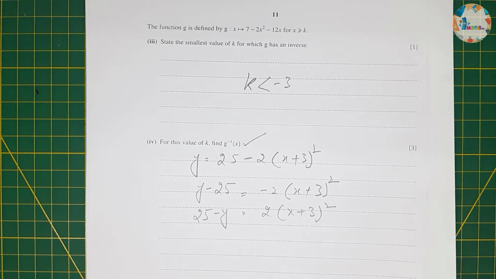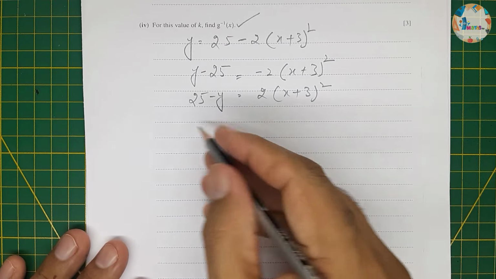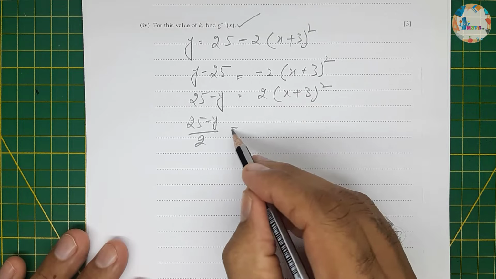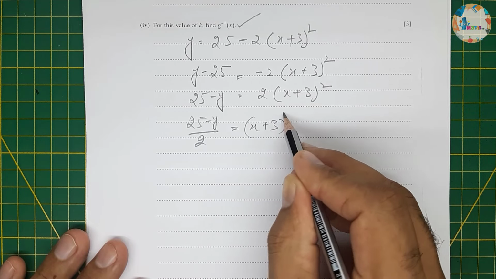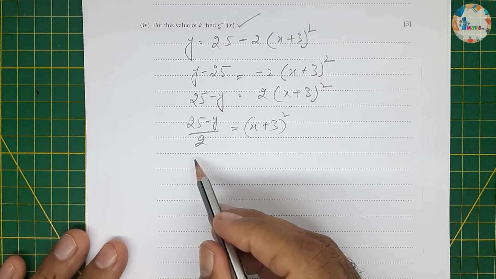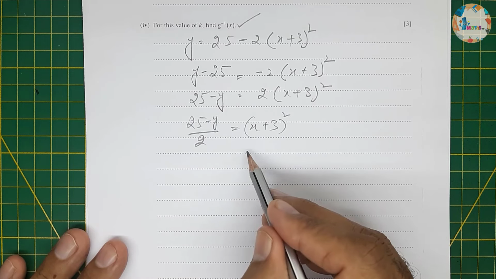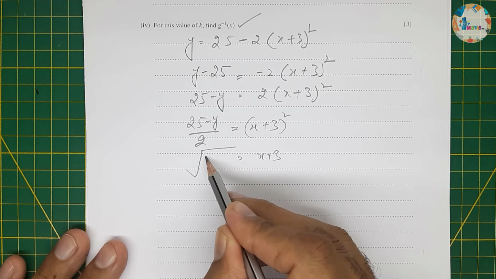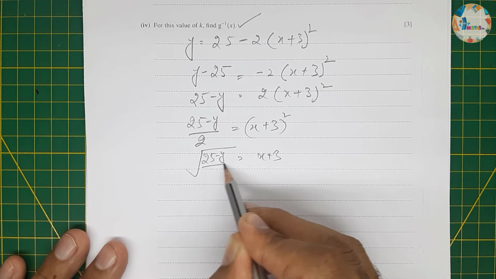And now we can shift this 2 also to the side. So it will be 25 minus y divided by 2 is equal to x plus 3 squared, and we can take a root on both sides to cancel this square. So x plus 3 this side, and this side will become the root of 25 minus y over 2.